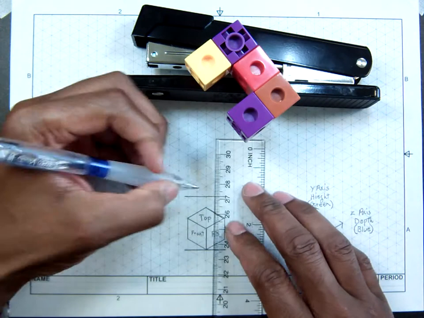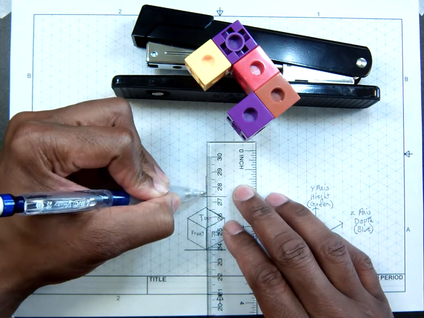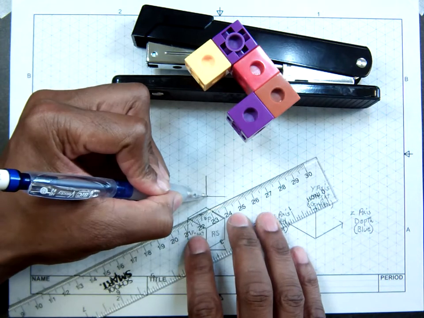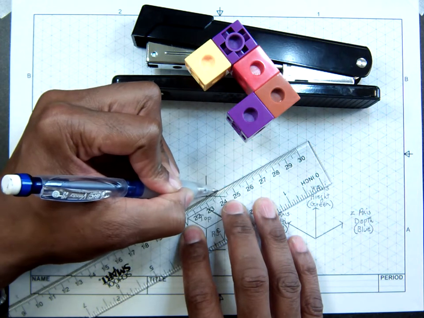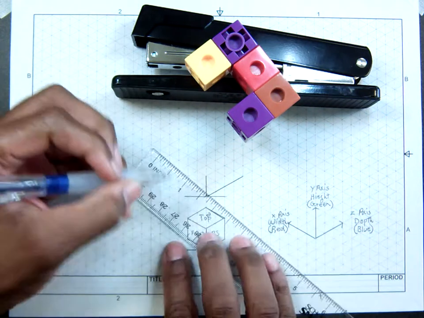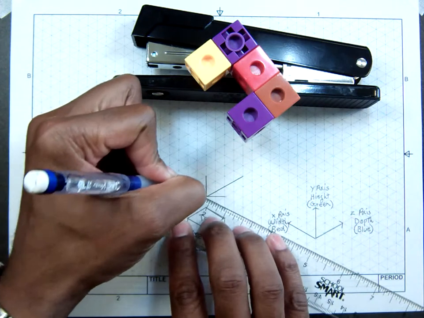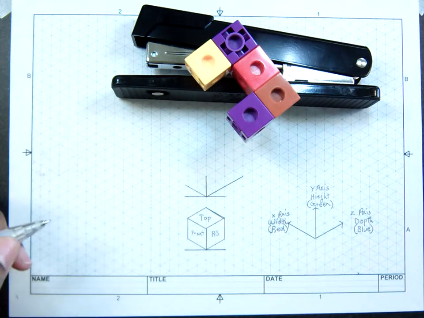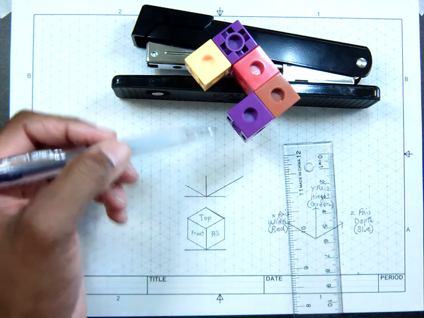We're going to go 2 intersection points up, four intersection points over, so it'll be 1, 2, 3, and 4, and 2 intersection points from our horizontal baseline. Just like so.